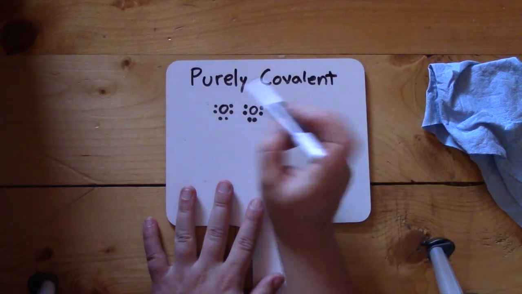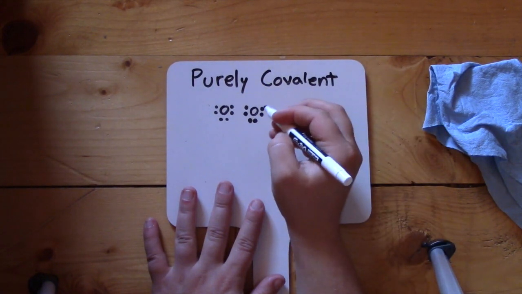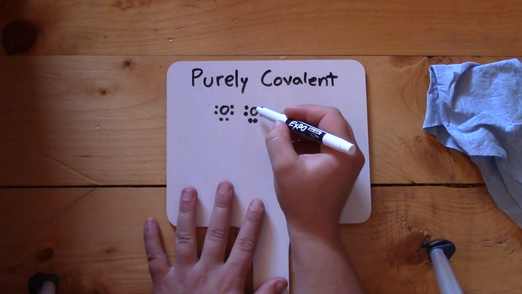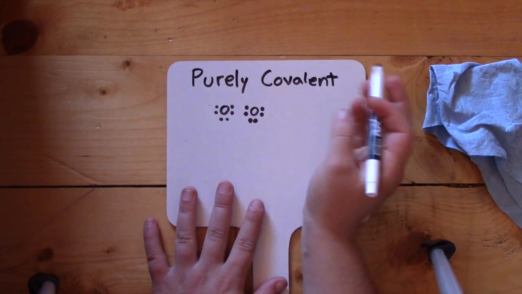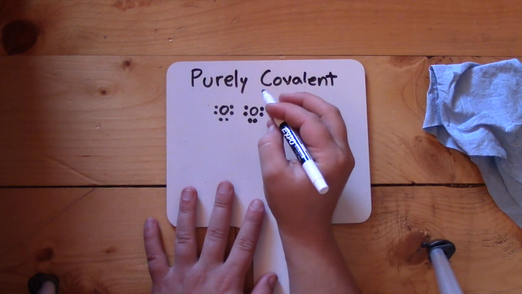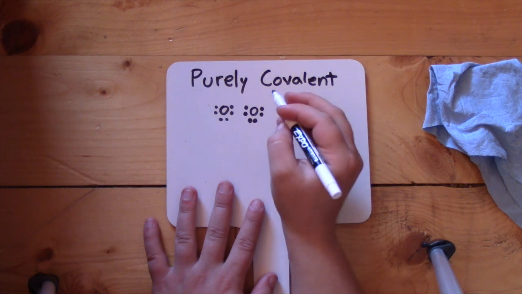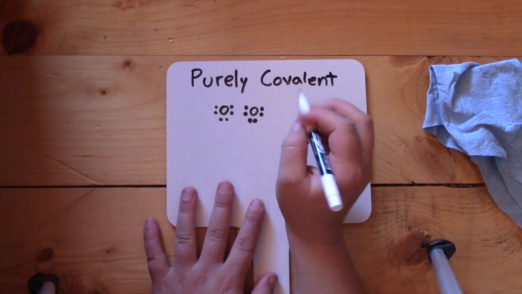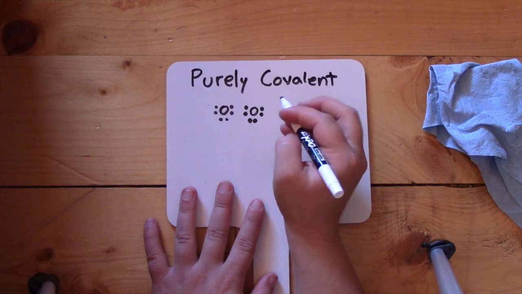We're going to start with purely covalent. For our example, we'll be using oxygen. Now, oxygen is not just one oxygen atom floating around. It usually comes in pairs. And how those pairs hook up is they share their valence electrons. Now, the valence electrons are the electrons on the outside orbit around the atom.